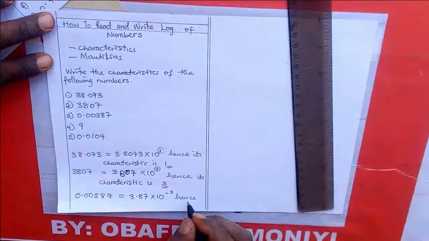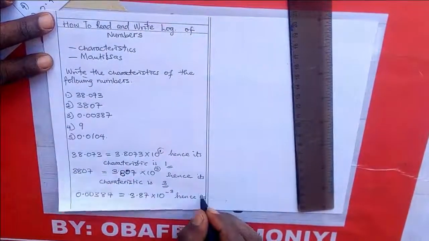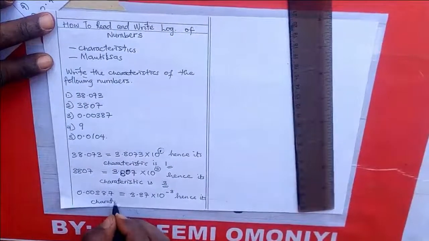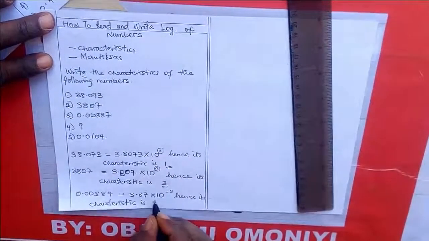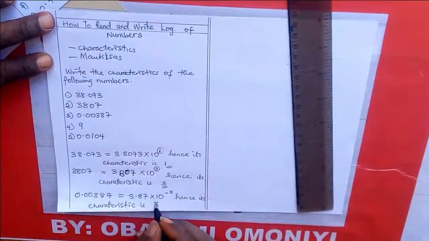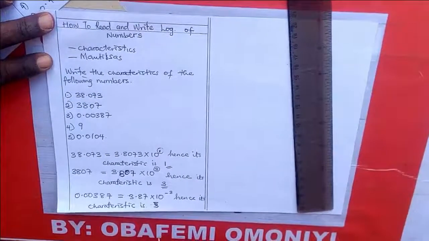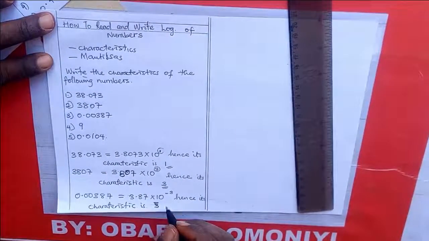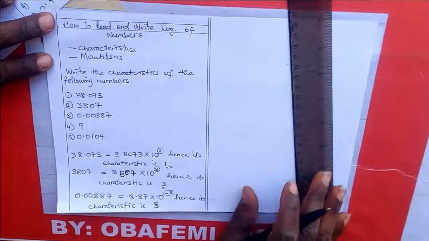You will write it as what is called bar 3. Since it's -3, you write bar, then you write 3. So that shows that it is a negative characteristic, because this is 10 raised to the power of -3. I hope you got that.